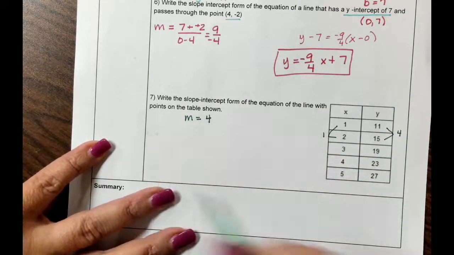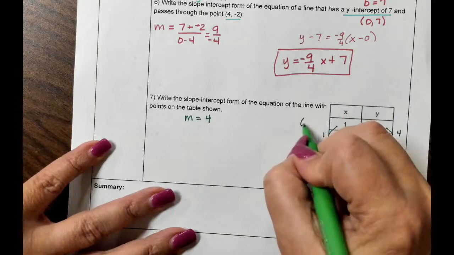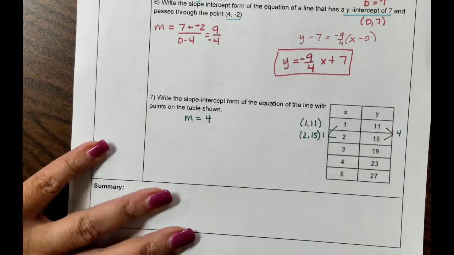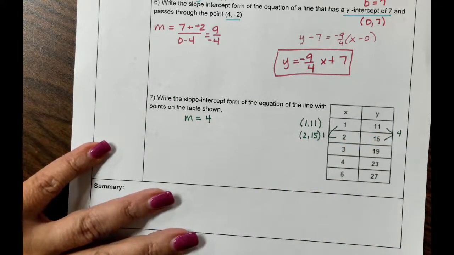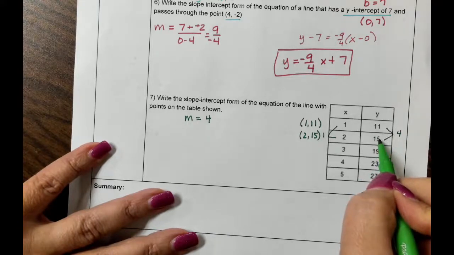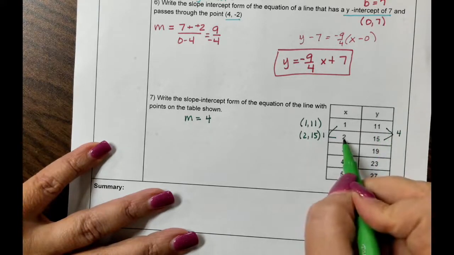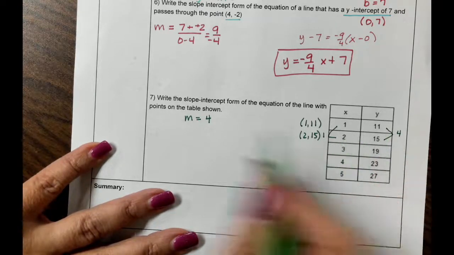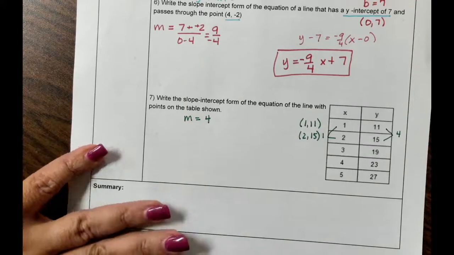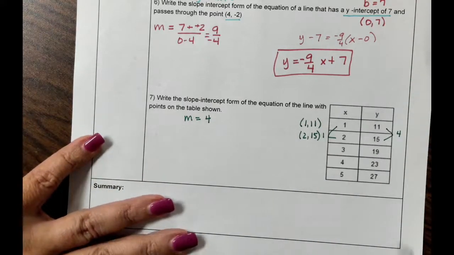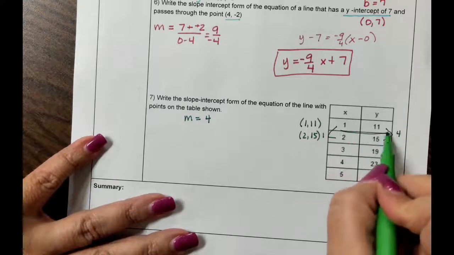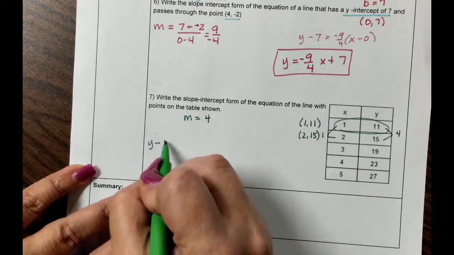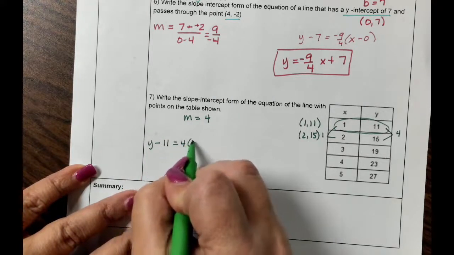Again, if you remember, this is (1, 11). I know it doesn't look like we're used to seeing those coordinates, but they're still ordered pairs. They're just in a table. So I found y2 minus y1, 15 minus 11 is 4, and x2 minus x1, 2 minus 1 is 1, and so the slope is rise over run, so the slope is 4. Now, here you have a couple of options. You can pick a point that's on the line. Say, for instance, I want to use (1, 11). So one option would be y minus 11 is equal to 4 times x minus 1.